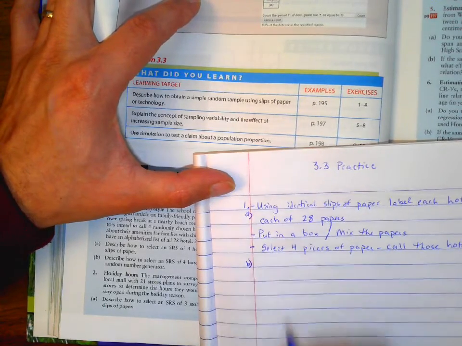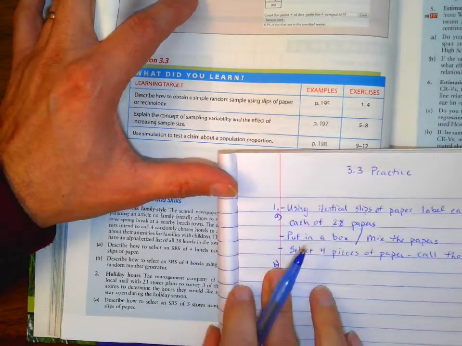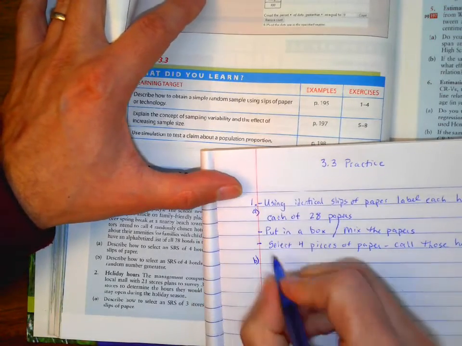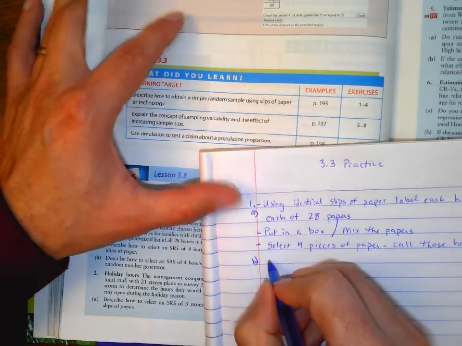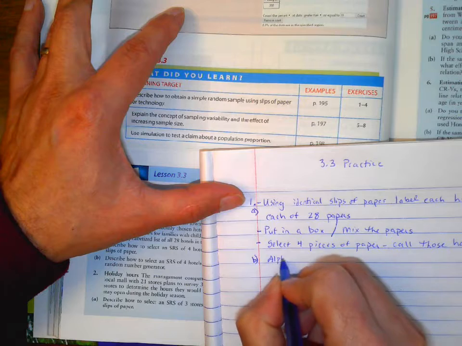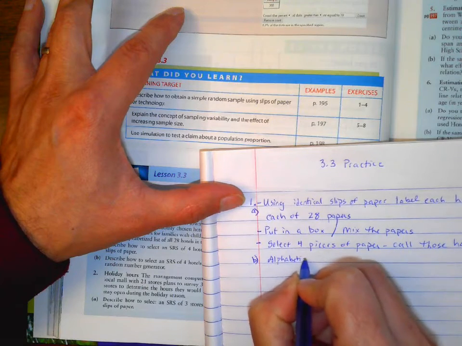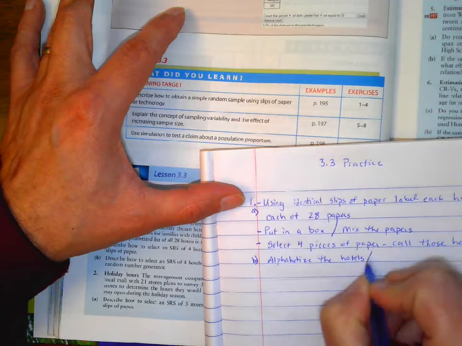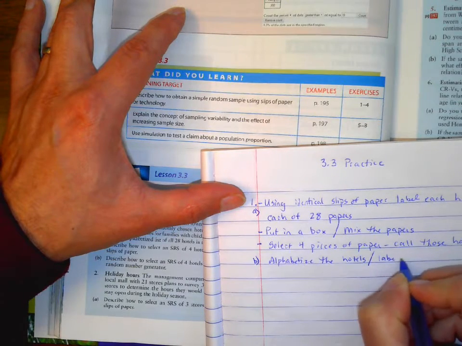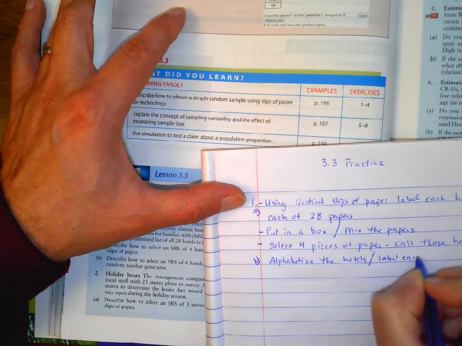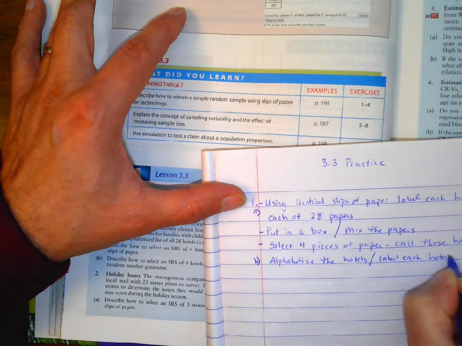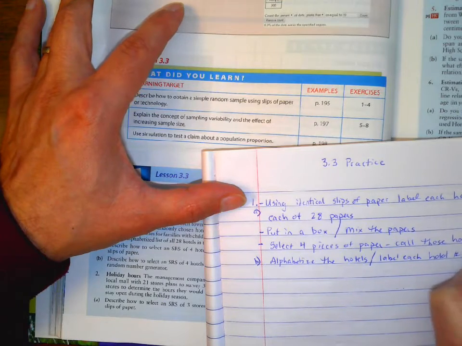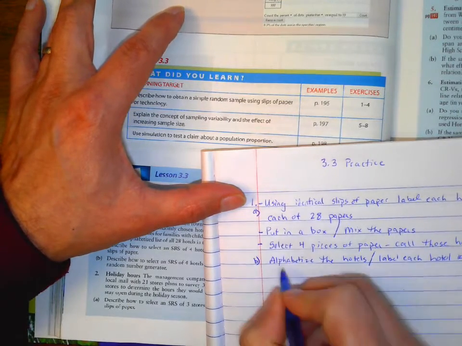Part B, same thing using a random number generator. Okay, we can alphabetize the hotels, label each hotel number 1 through 28. Okay, so there we labeled them.